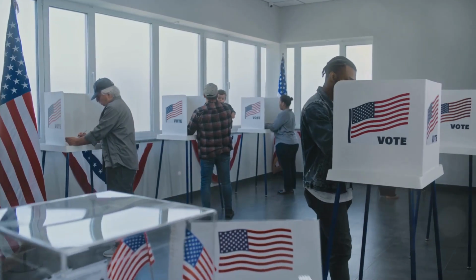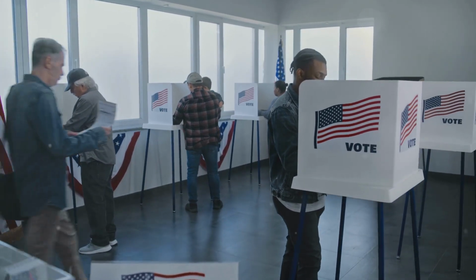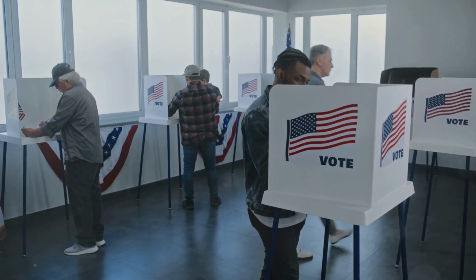The Electoral College is a unique feature of the U.S. presidential election system. Here's a detailed breakdown of how it works.